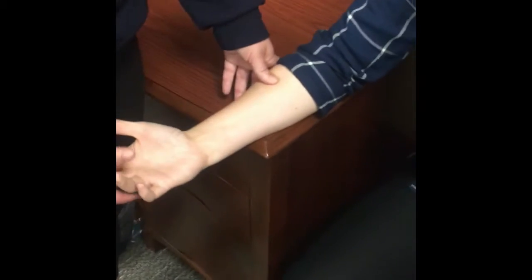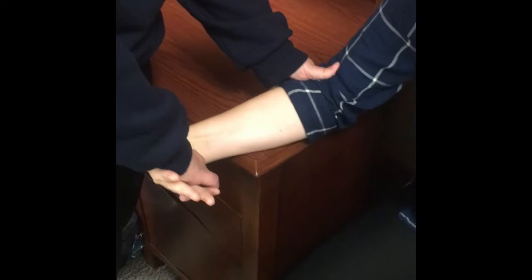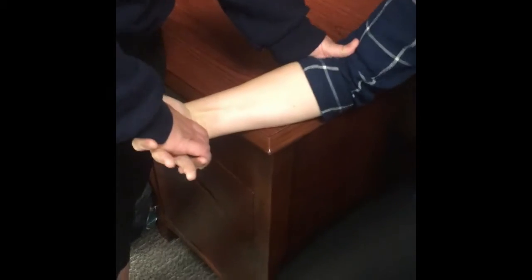Relax. For flexor carpi ulnaris, you're going to have them have their hand like this and curl it up and down, and you're going to bring them down. Hold for 5, don't let me break you. Ready? 1, 2, 3, 4, 5.